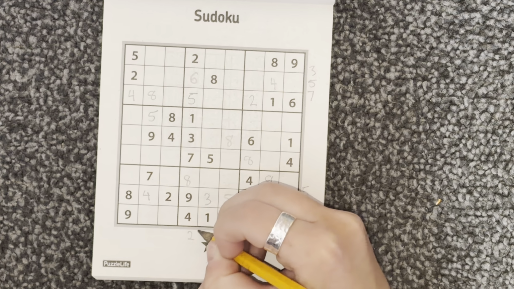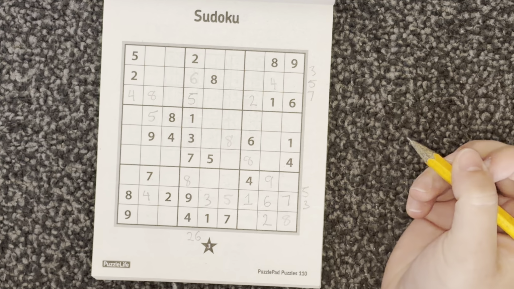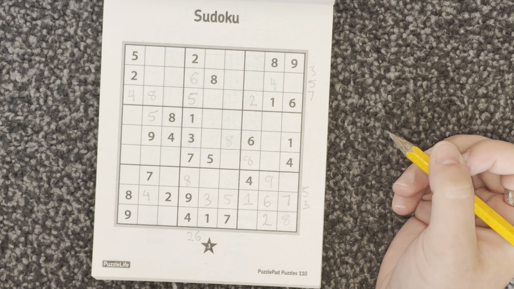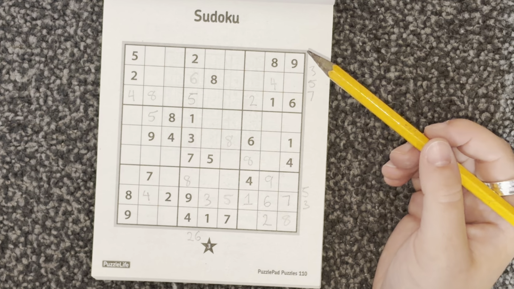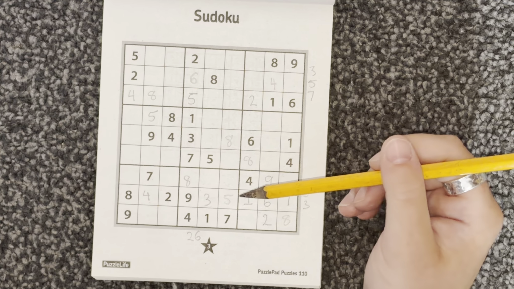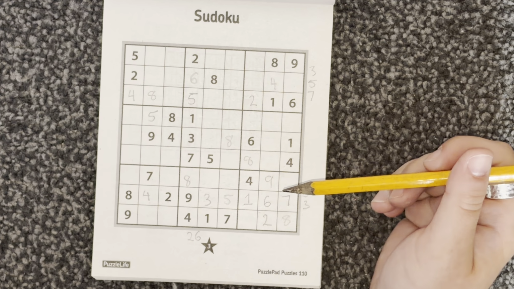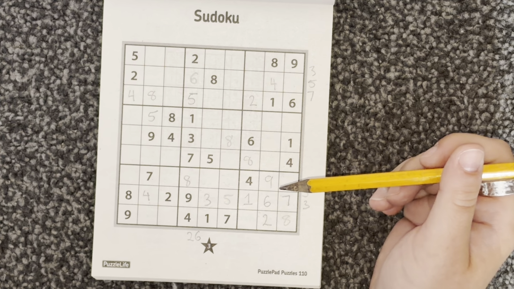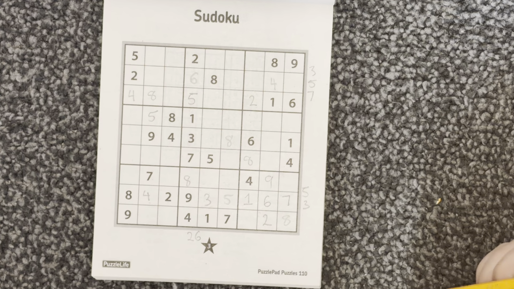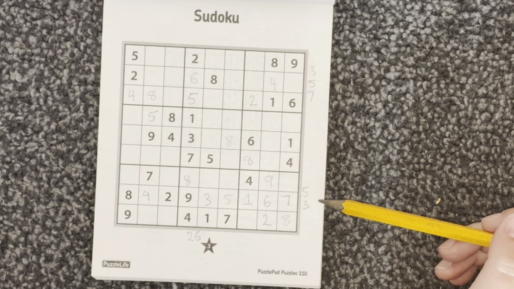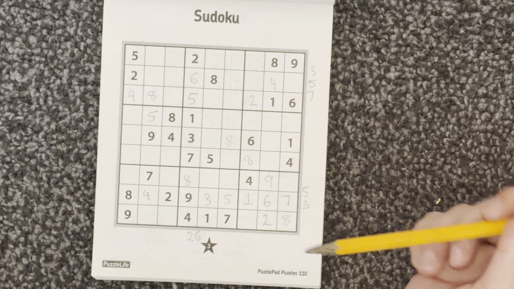This has got to be 2 and 6 in this bit here. And then, yeah, okay. I'm trying to figure out what I can do here.